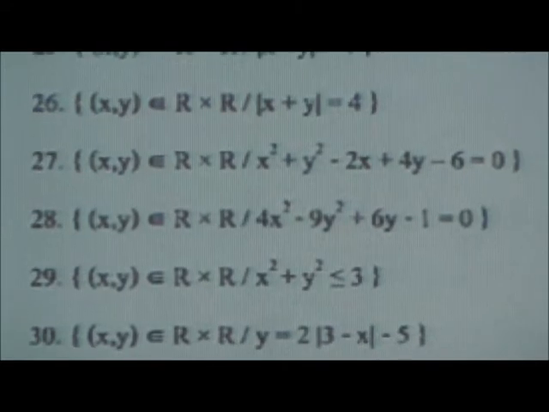Question 28: the set of (x, y) belonging to R, such that 4x squared minus 9y squared plus 6y minus 1 is 0.